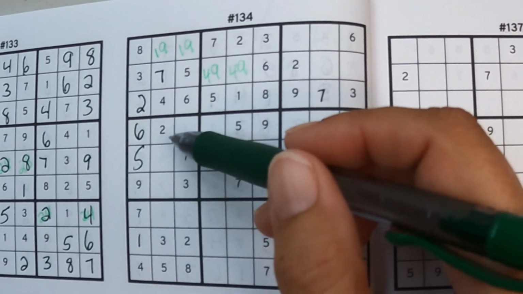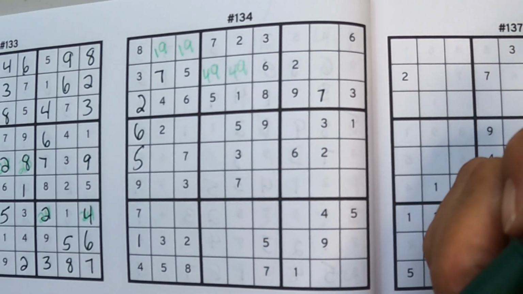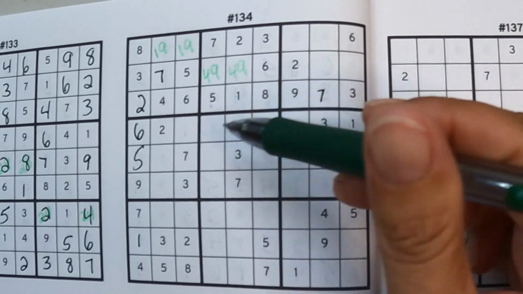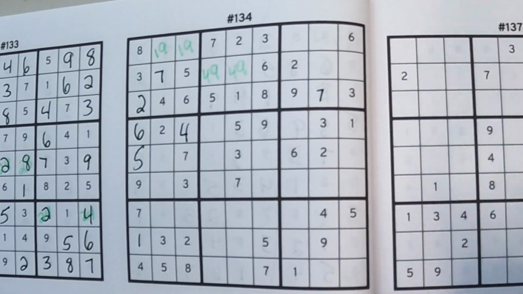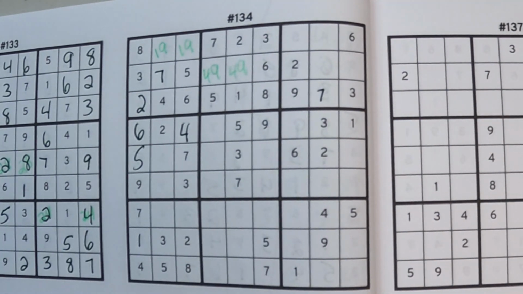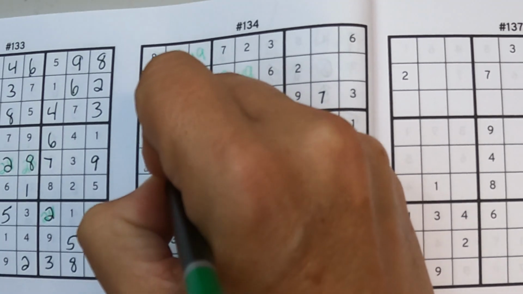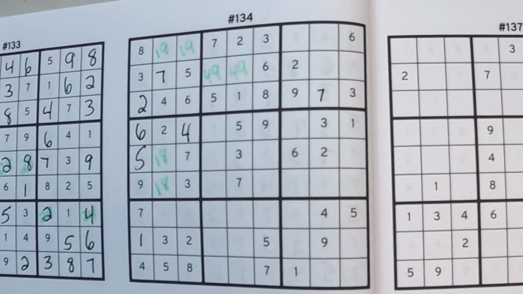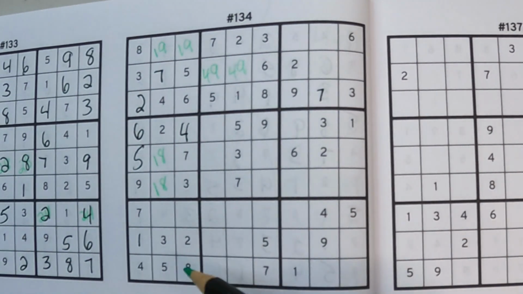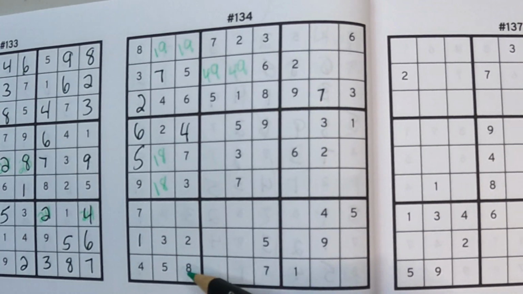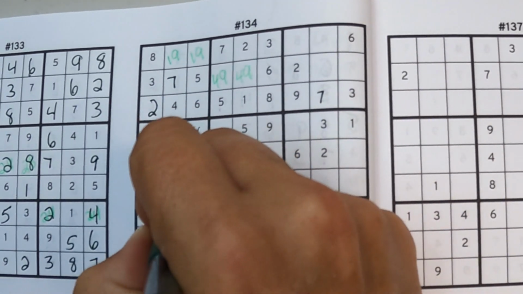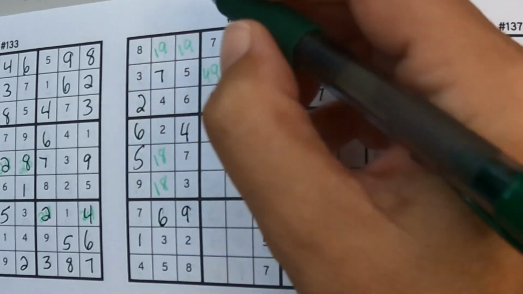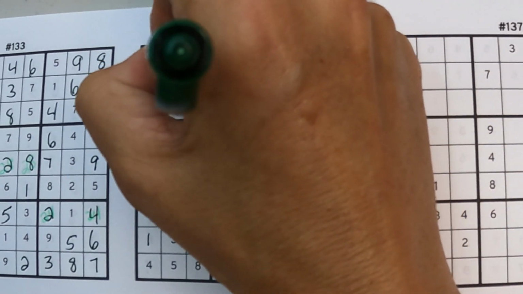For this box now, we're missing 1, 4, and 8. We've got a 1 here and an 8 here, so this is our 4. I don't see any other help. So 1, 8. For this box, we're missing 6 and 9. We've got a 6 here, so 9, 6. That 9 makes this our 1, 9.